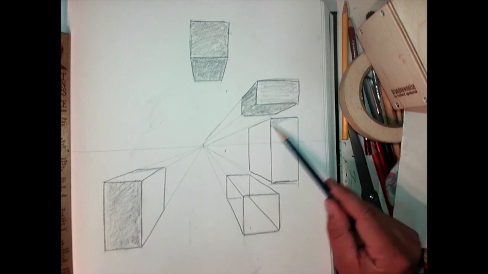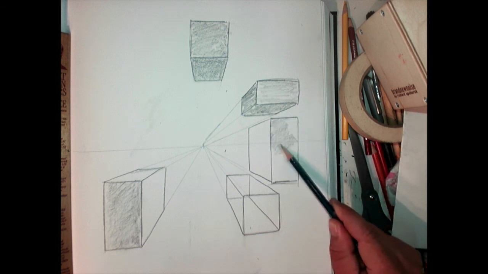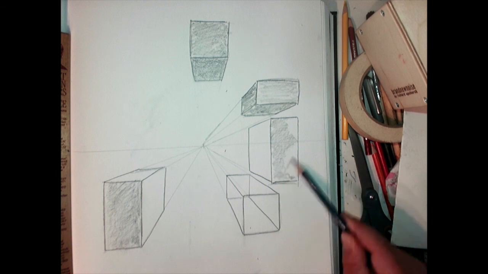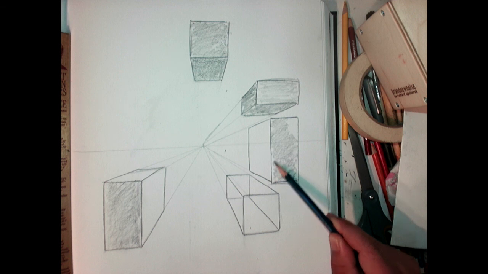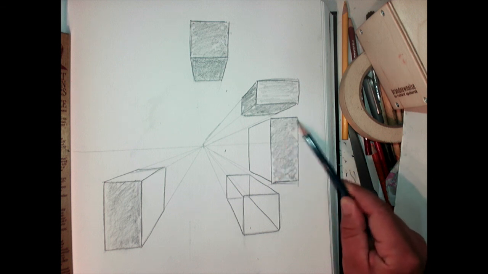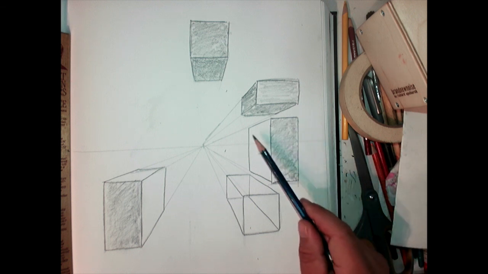Go medium on the shading here. Dark here.